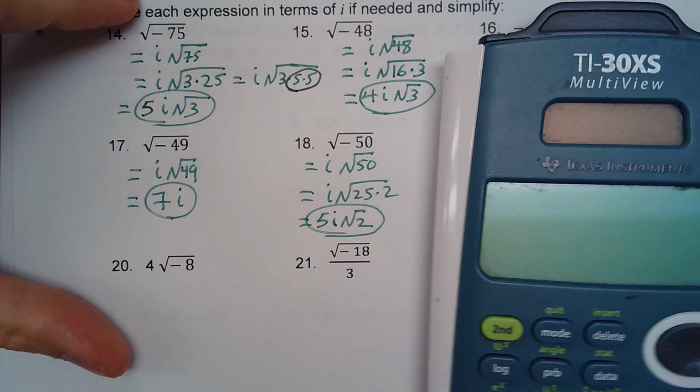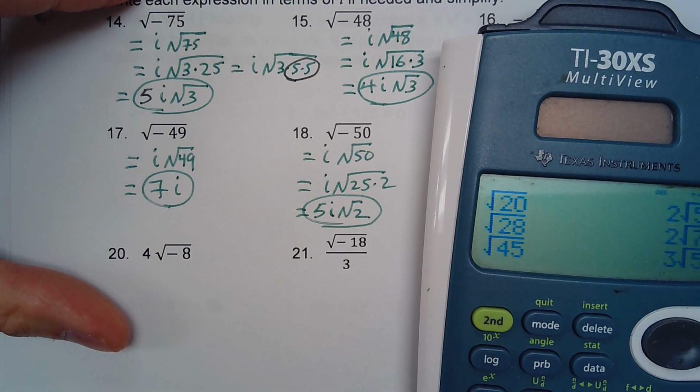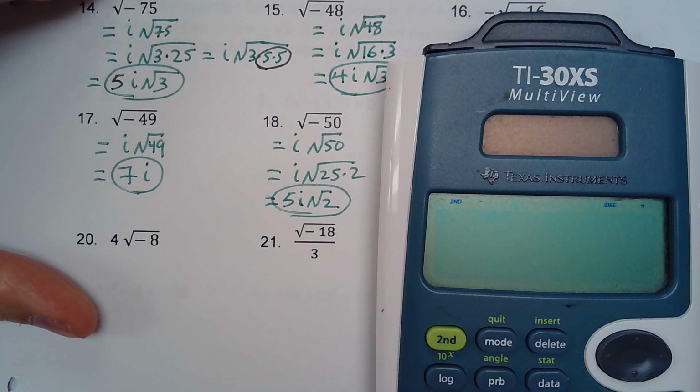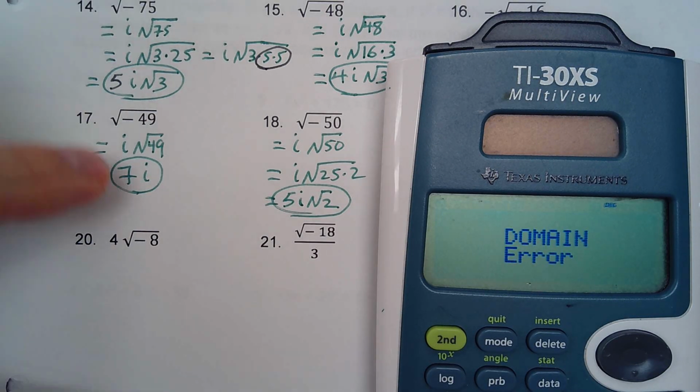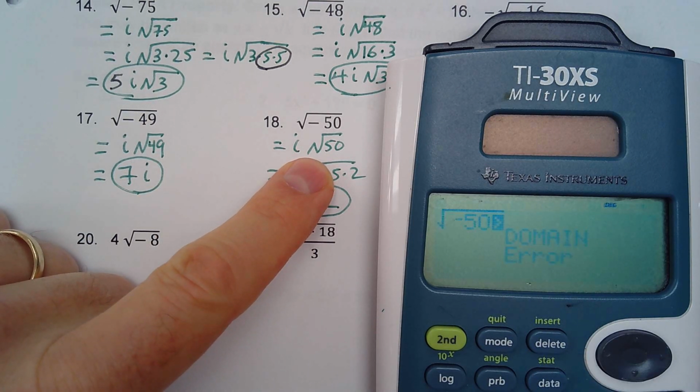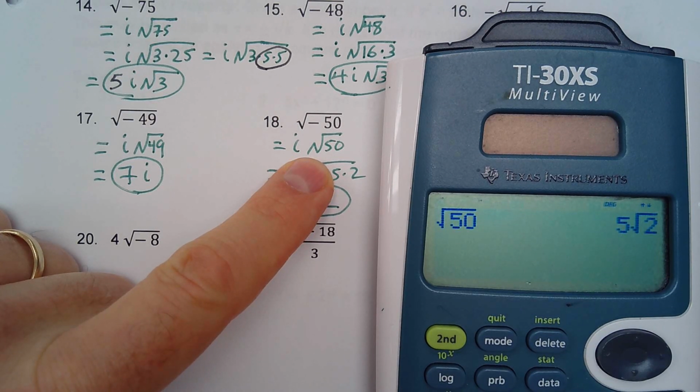Now, if you try doing this on your calculator, like if I were trying to do that last one, if I hit second square root and put in negative 50, I'm going to get an error message. So before you do it on the calculator, you do have to write it in terms of i. So I'd have to write this as i times square root of 50, and then just work on simplifying the square root of 50 on the calculator.